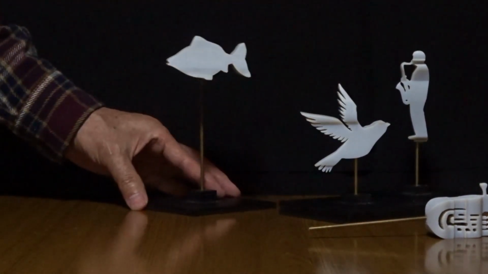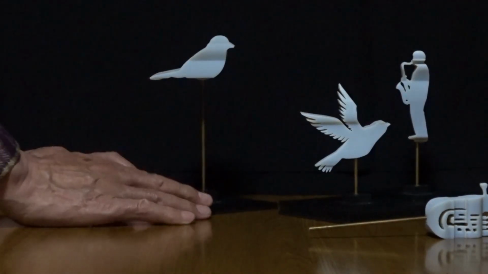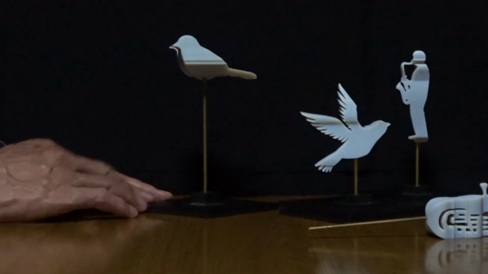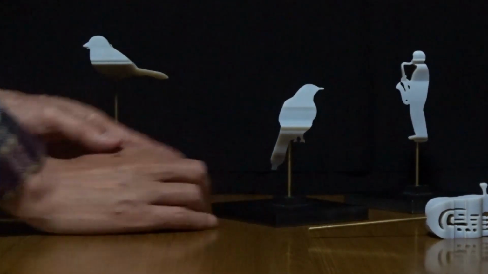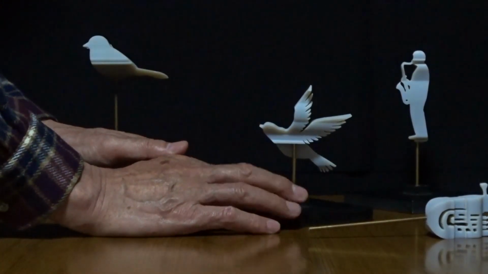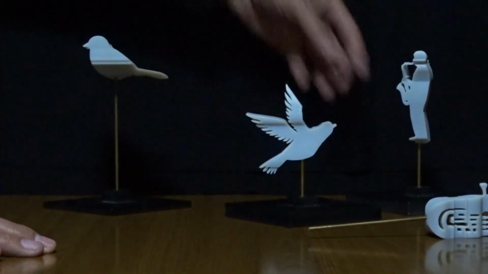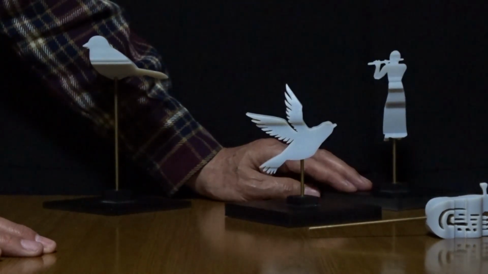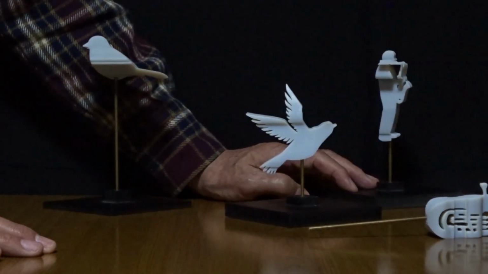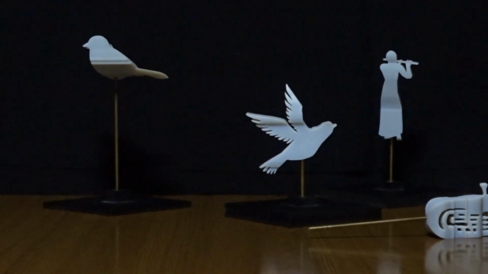Let me show other examples. This is fish, bird, fish, and bird again. The next one is flying bird, and it changed to standing bird. Flying bird, standing bird, flying again. The next one is a musician with a saxophone. Saxophone player changed to flute player. Saxophone player, flute player again. So it's easy to construct the multiple silhouette objects from two silhouettes.